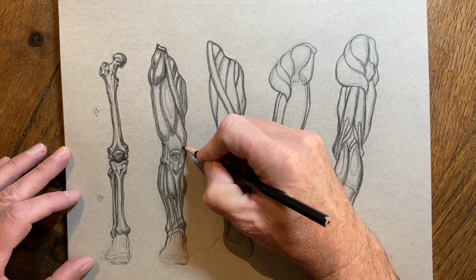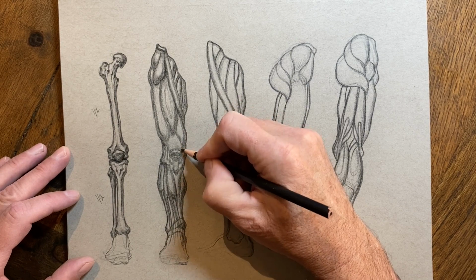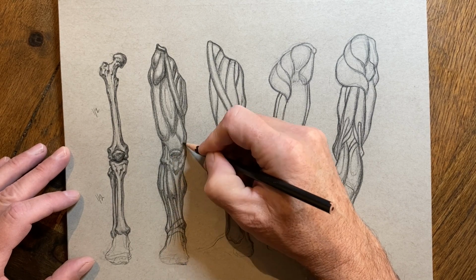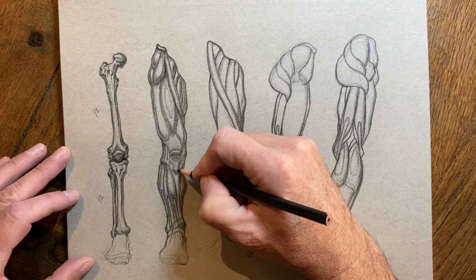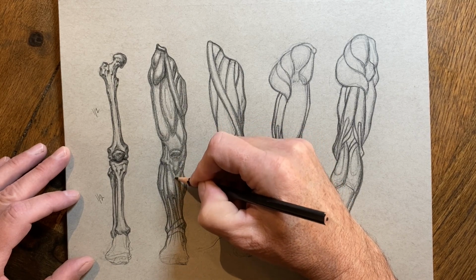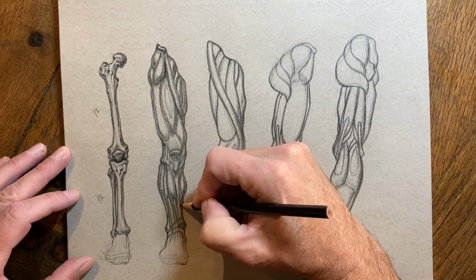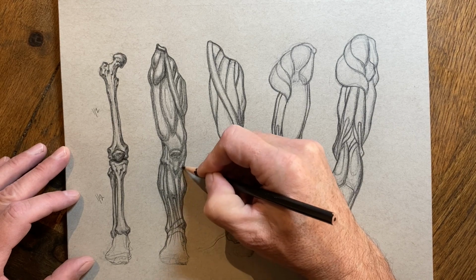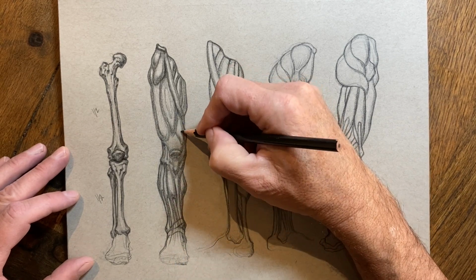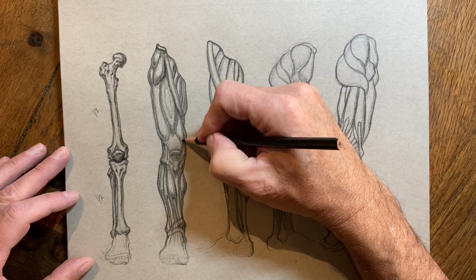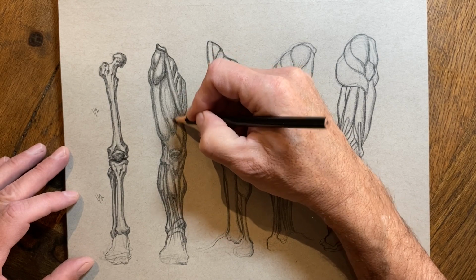And put a little bit of a tone here where the vastus medialis comes across and connects here. We want to show that shading so that it all has a form. The tibial tuberosity gets softer and connects now to the inside of the tibia. And now you can start to see the light and shadow developing, but also shading all the individual muscles as well.